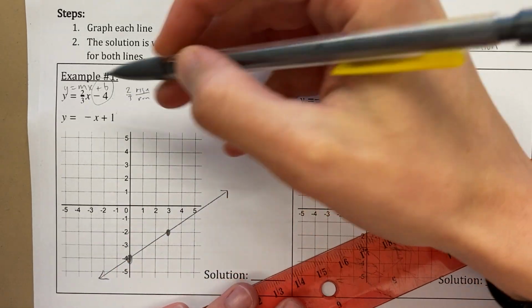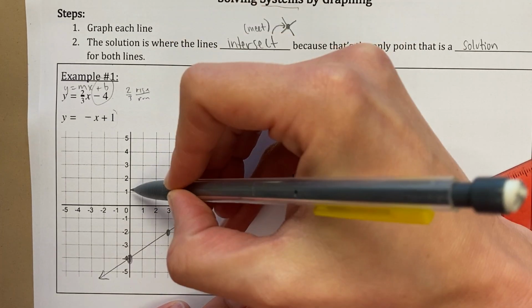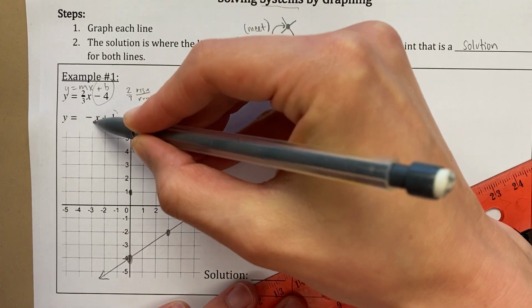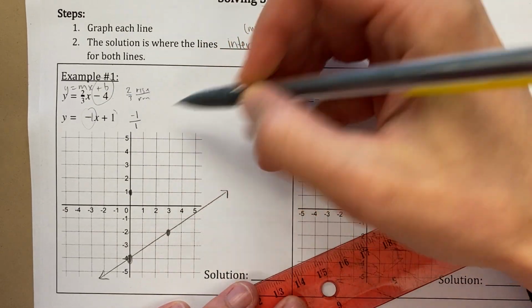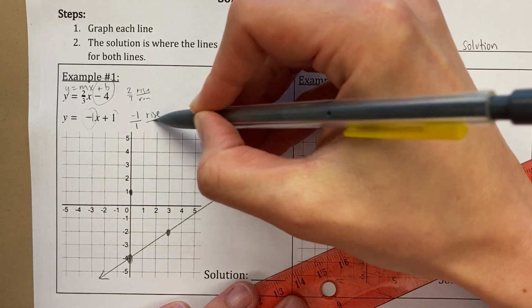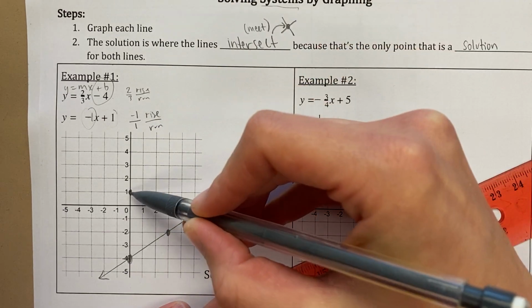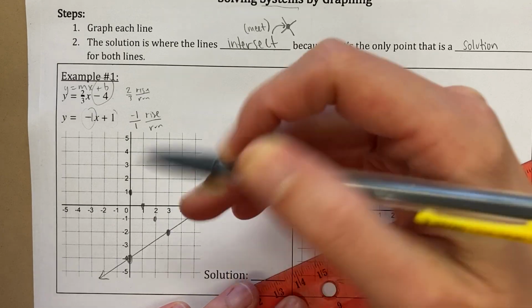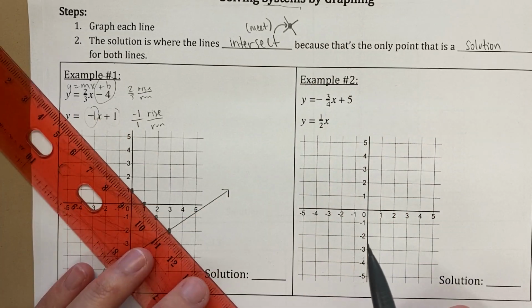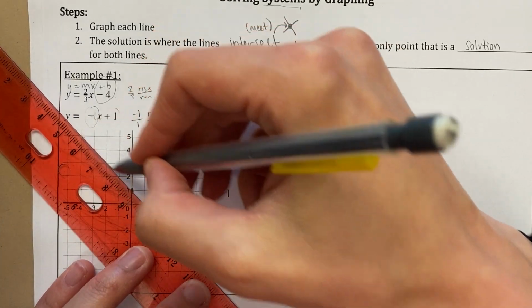And now here, if I graph this line, I'm going to start at a y-intercept of 1. And then this is a slope right here of negative 1. So I'm going to rise negative 1 and run 1. So I'm going to go down 1, right 1. And I can even do it again, down 1, right 1, down 1, right 1, in order to make my line neater. And you can see where these two lines are going to intersect.